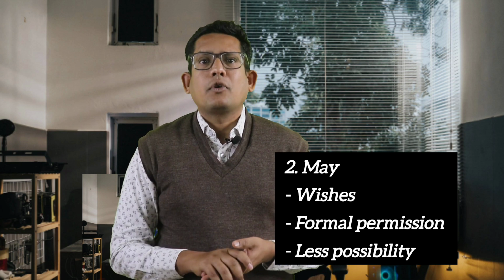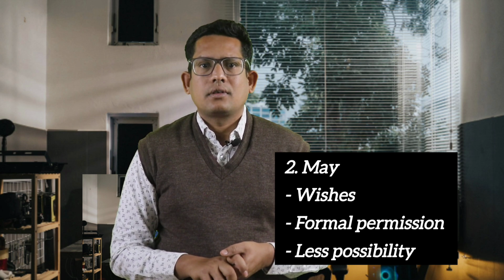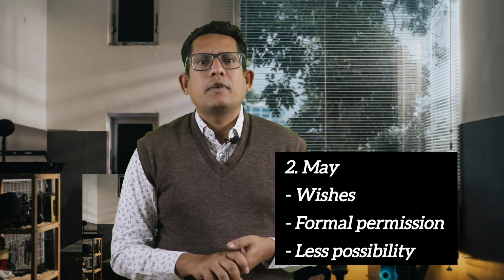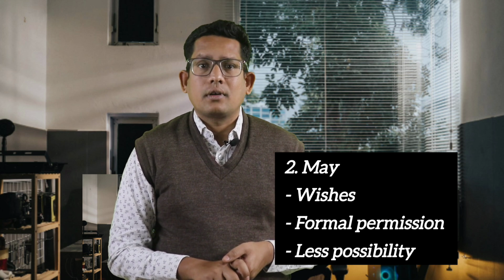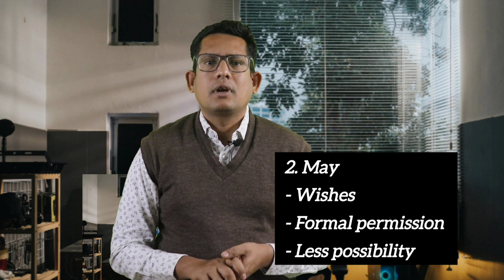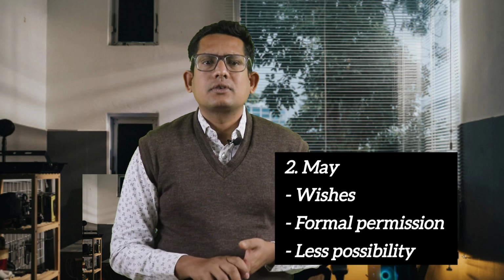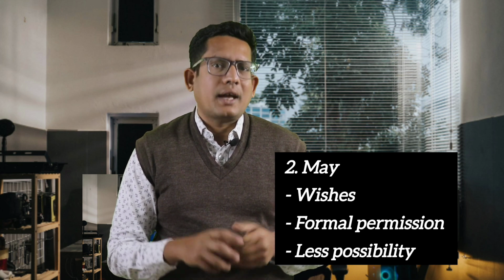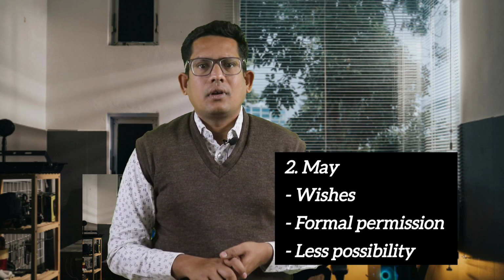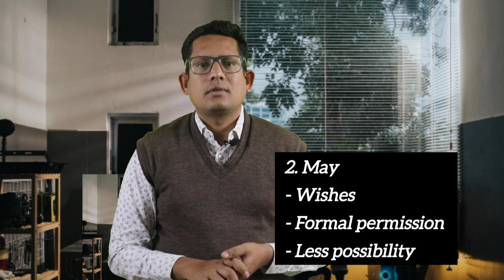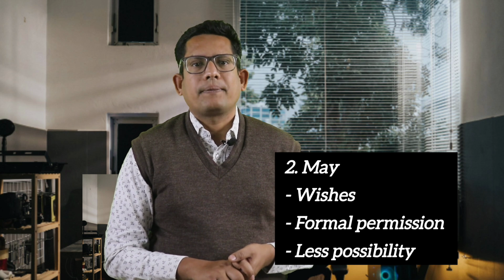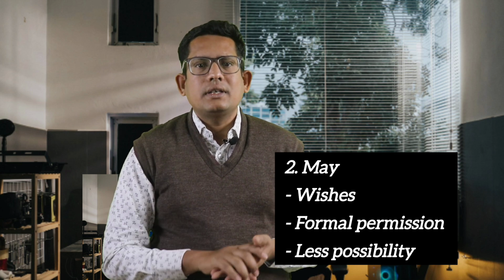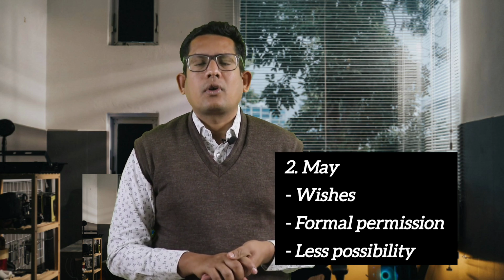The second use is for formal permission. I have already told you the difference between formal and informal. Now, may can be used for formal permission in classes, offices, schools, basically at formal places. For example, may I come in? May I go to the washroom? May I use your mobile phone? These are formal permissions.